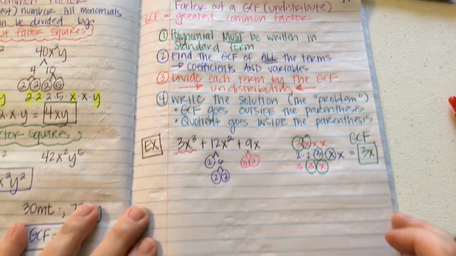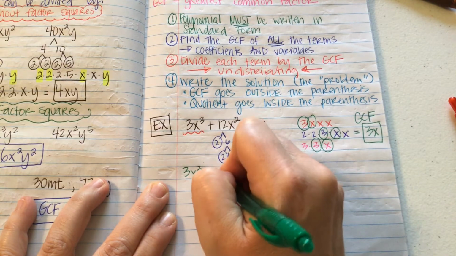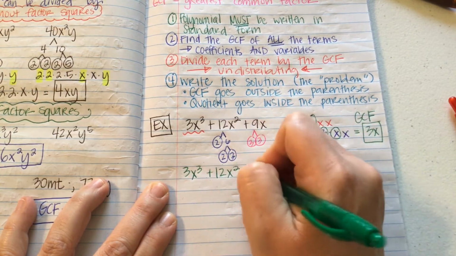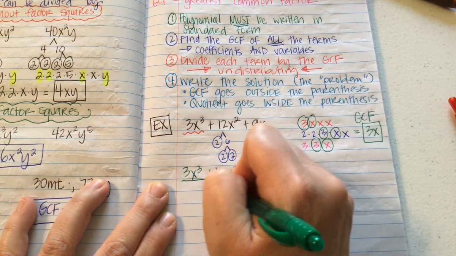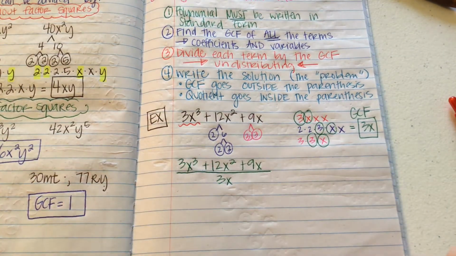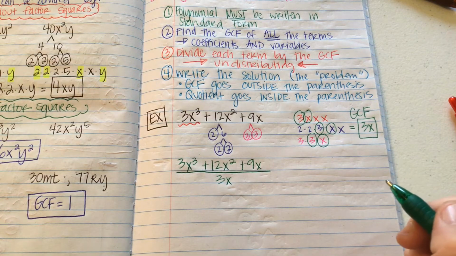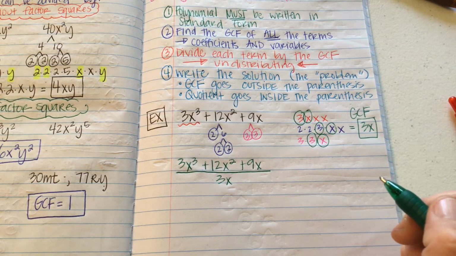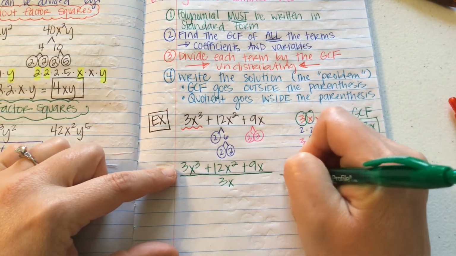So now I'm going to take my problem, 3x to the third plus 12x squared plus 9x, and divide it by 3x. And you will get to the point where you start doing this mentally. You don't have to write all of this out. You're going to be able to go through and see what's missing and what's going on.